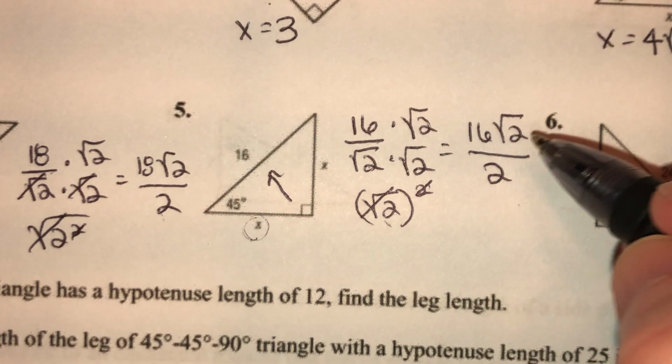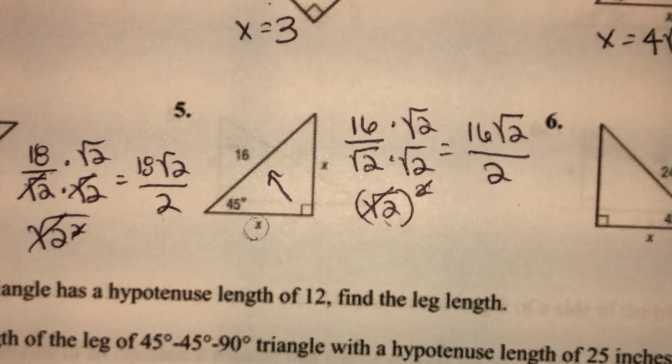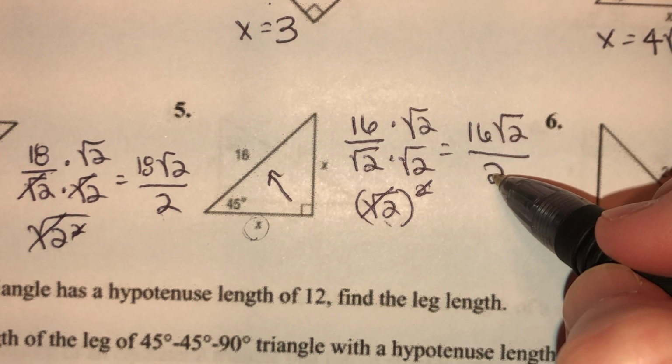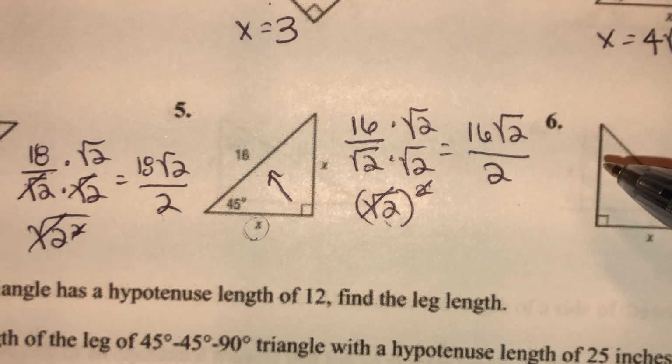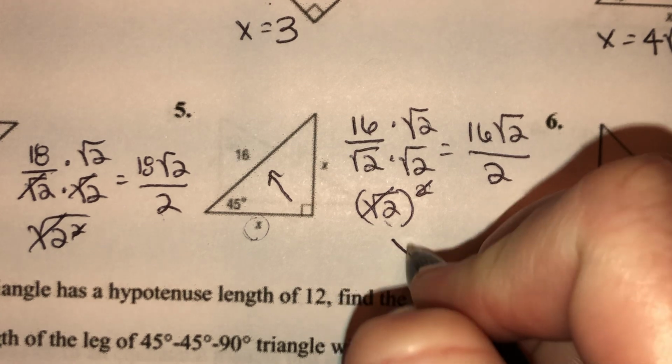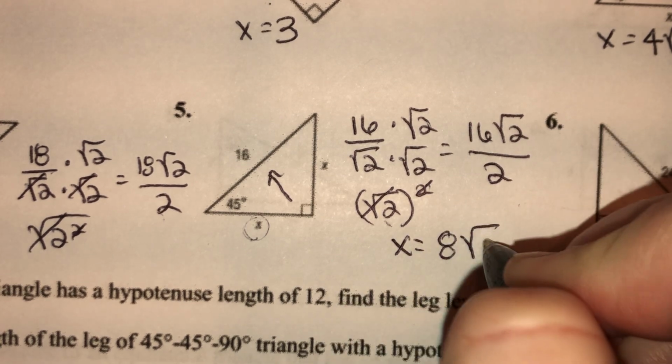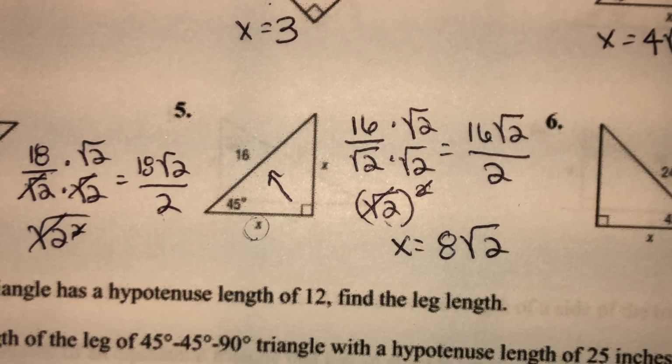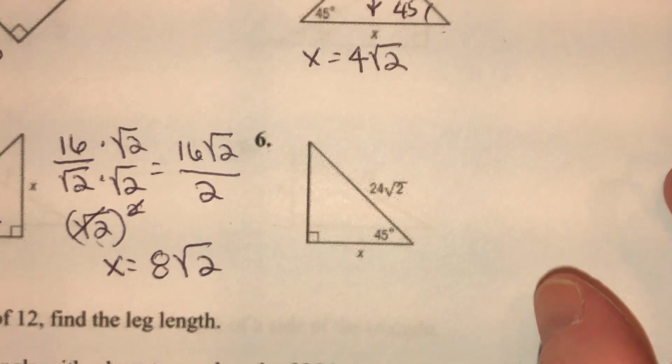And then I can divide 16 by 2, and I just get 8. 16 divided by 2 is 8 times the square root of 2. So x equals 8 square root of 2. I hope this is making sense okay to you.